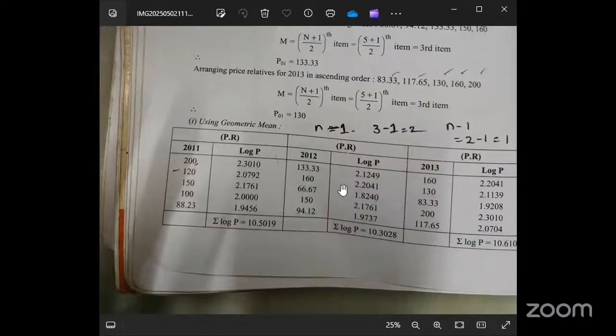Then we need to find out log P, so log values we need to find out. Log of 200, how much? We are getting 2.3010. For every item we need to find the logs.